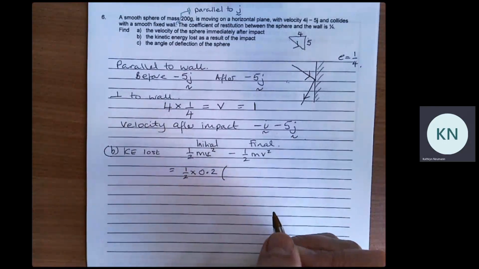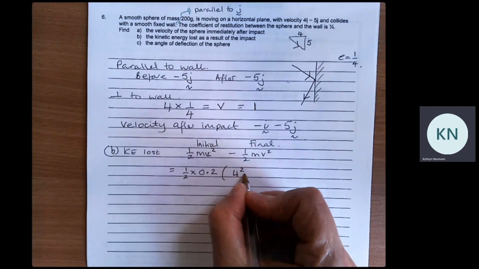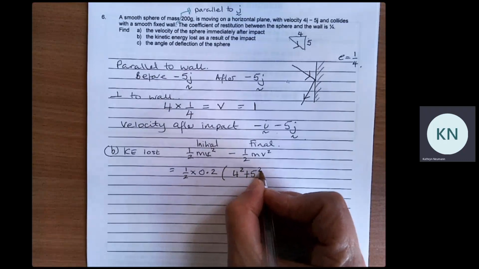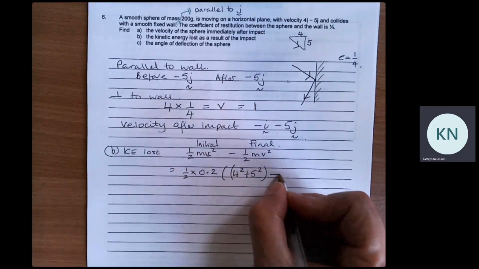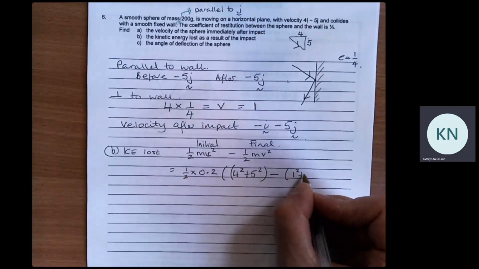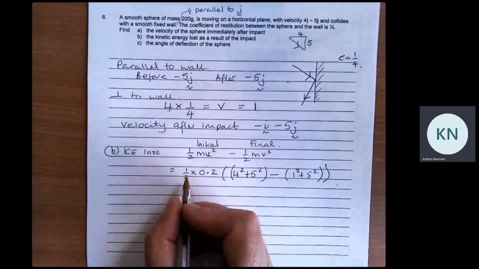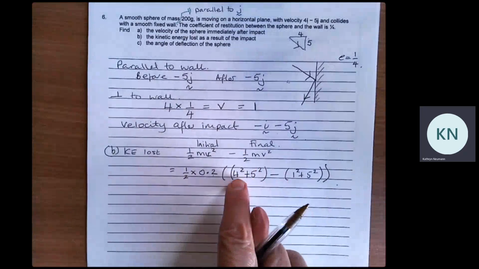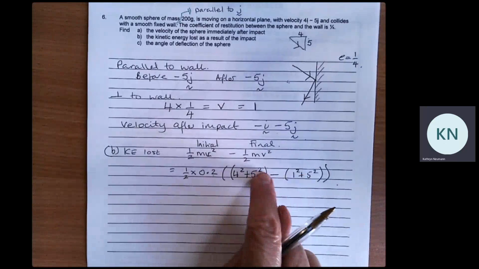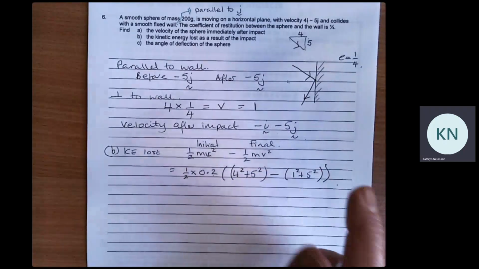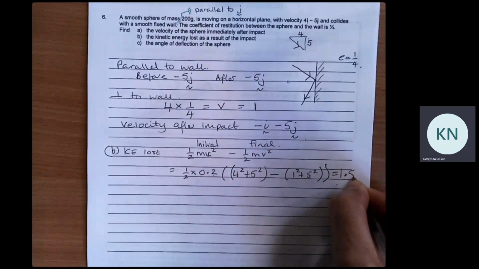I'm going to take that out as a factor, and the speed before is 4 squared plus 5 squared. So that's v squared minus 1 squared plus 5 squared. And let's just check we've got enough brackets. There we are. So that's a half m on the initial speed, take away the final speed, both of those being squared because we're finding the kinetic energy. And that is equal to 1.5 joules.